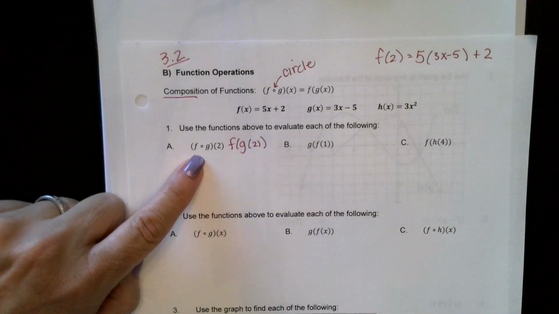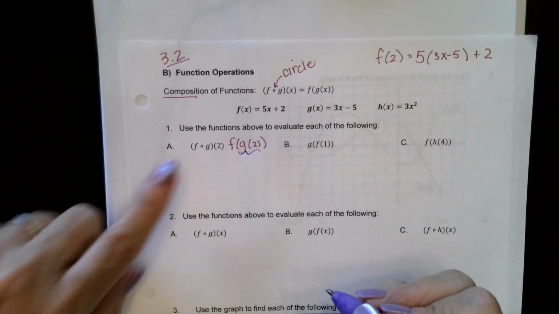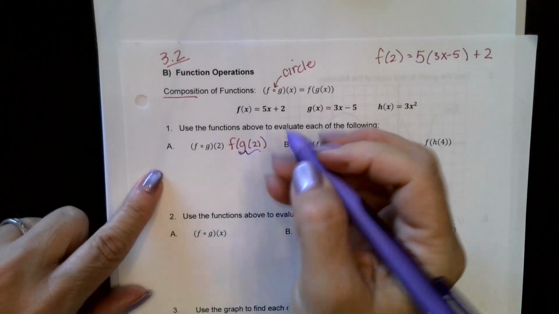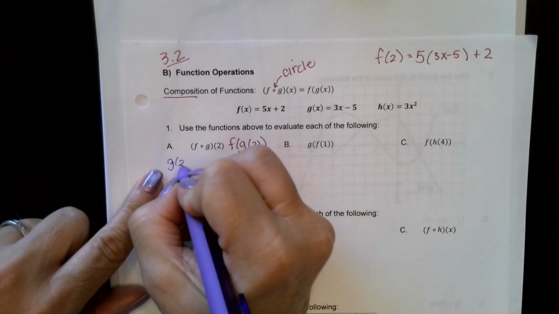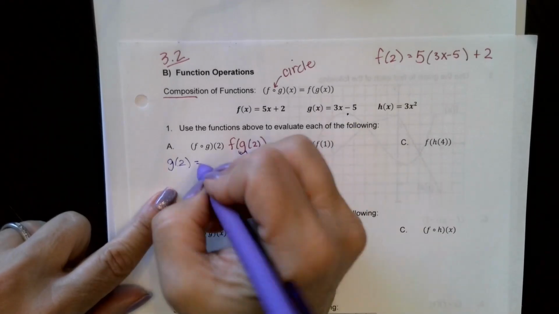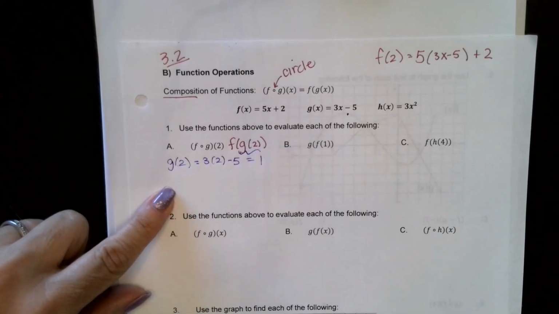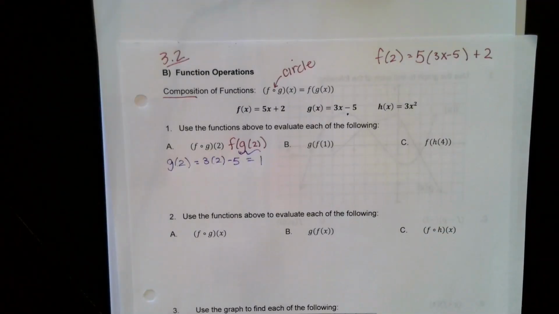So we're going to break this into two parts. The first part is this, g of 2. Well, we just did this. We know how to do this from the last lesson. So if I want to find g of 2, I'm going to take my g function, and I'm going to plug in 2. So I have 3 times 2 minus 5, and this whole thing is 1. 6 minus 5 is 1.